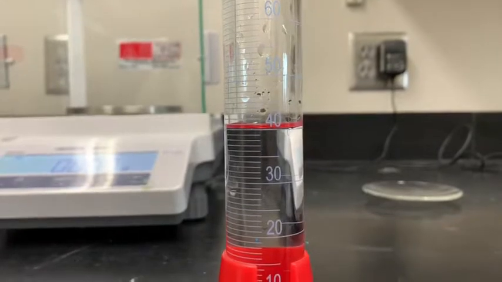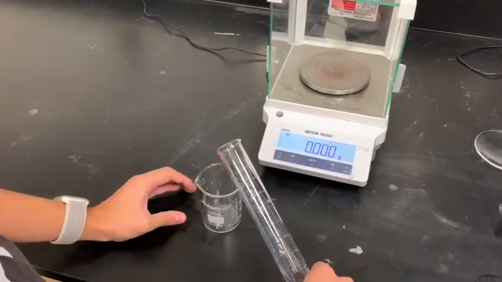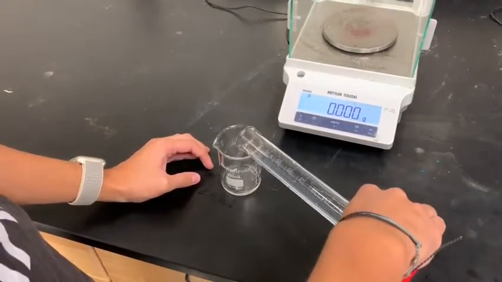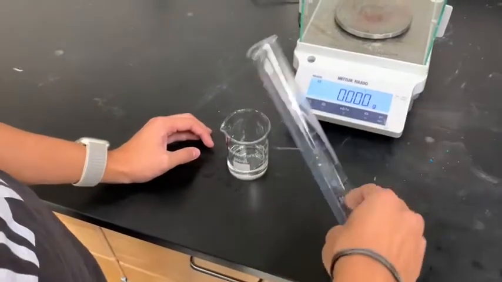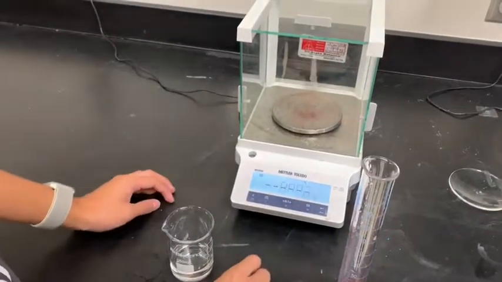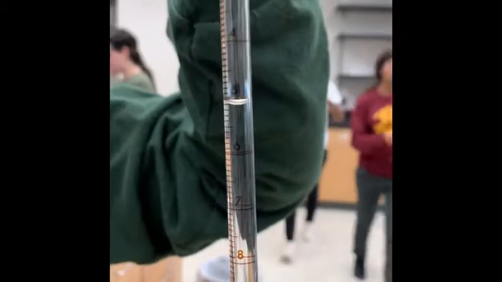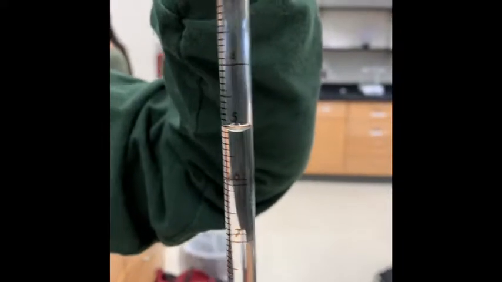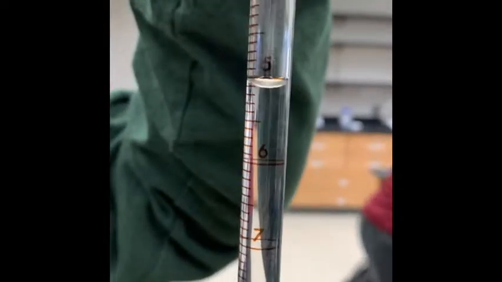We are now measuring the mass of 40 milliliters of water from the graduated cylinder. The meniscus is a curved upper surface of a liquid in a tube. The concave meniscus occurs when the molecules of the solution are attracted to those of the container. The stock solution in the pipette shows that the volume is 5.1 milliliters.